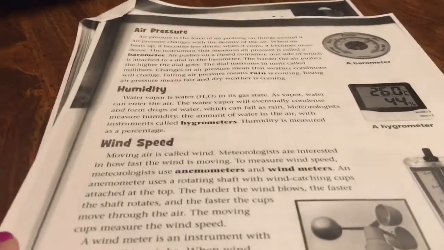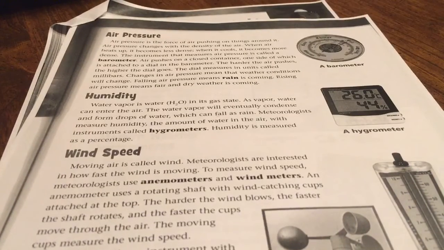All right, page 93. Air pressure. Air pressure is the force of air pushing on things around it. Air pressure changes with the density of the air. When air heats up, it becomes less dense. When it cools, it becomes more dense.